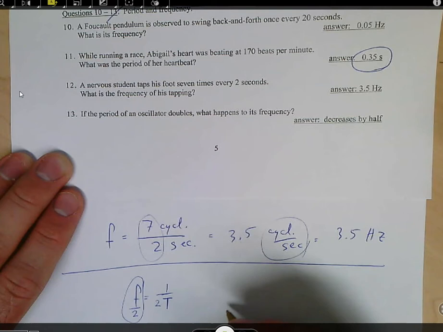So for example, if it was 2 seconds and became 4 seconds, then the frequency would go from being 0.5 hertz to 0.25 hertz. So it would decrease by a factor of 2. So we divide by 2.